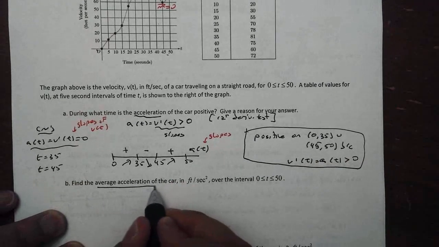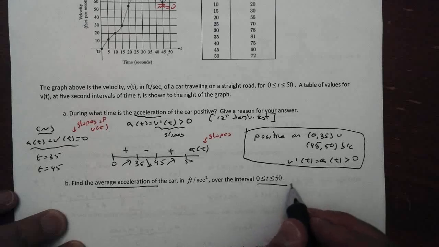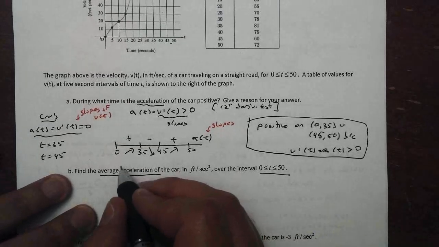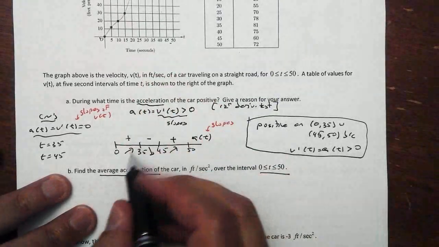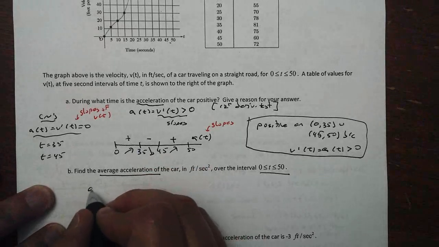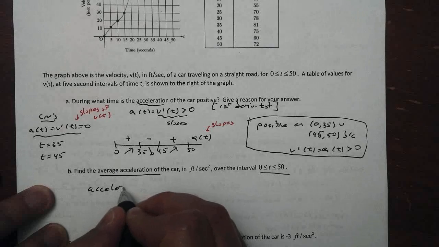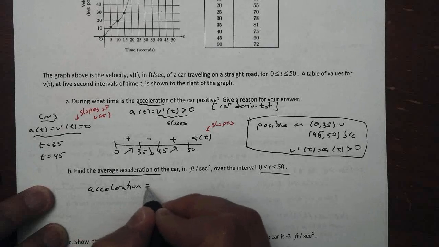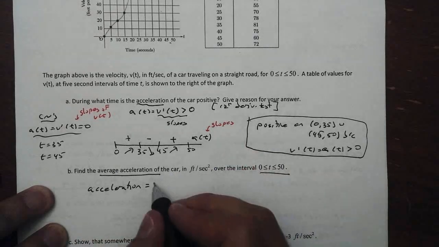What's the average acceleration of the car over the interval? Average acceleration, because they give me the graph here. Well, to answer this question, how do we find acceleration? Well, you should remember this from your science courses.